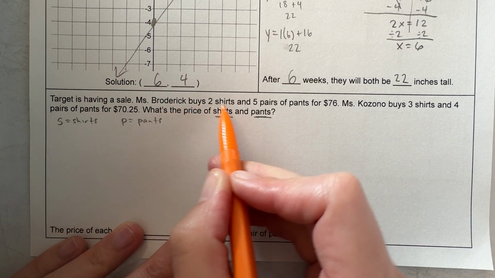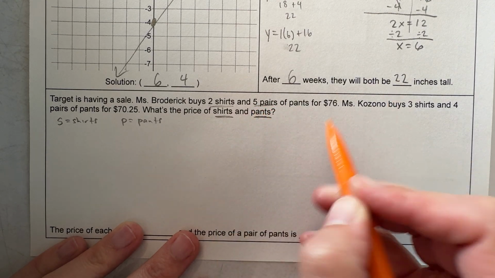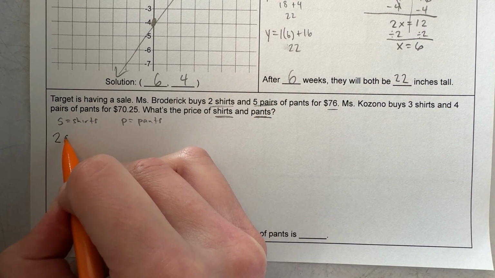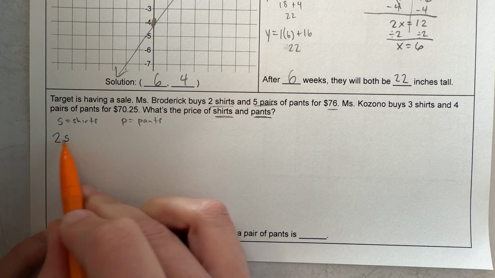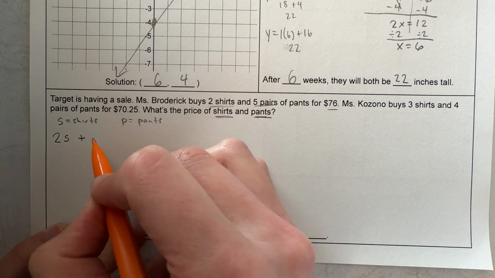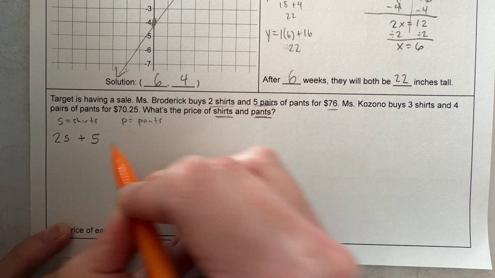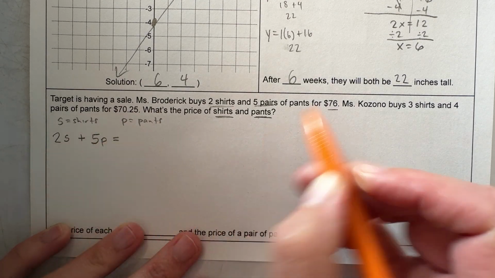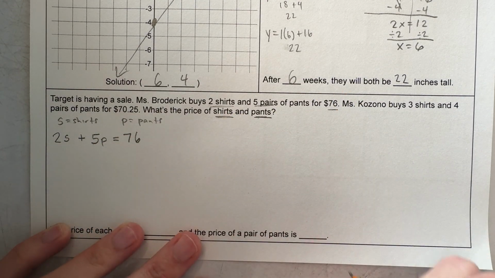And what happens is I go to the store and I buy 2 shirts and 5 pairs of pants and I pay $76. So however much the shirts cost, I'm going to pay that cost twice, right? Because I'm buying 2 shirts. Then however much pants cost, I'm paying that 5 times, 5 times the cost of pants. And I'm going to spend a total of $76.